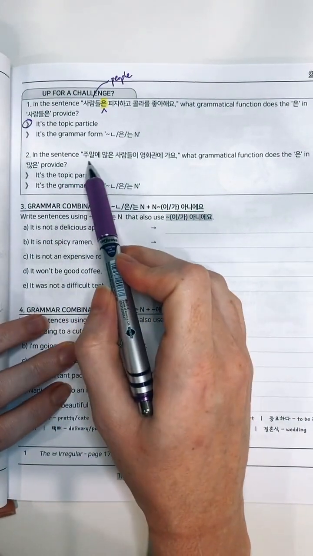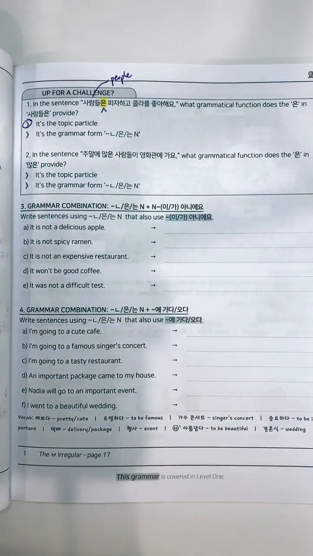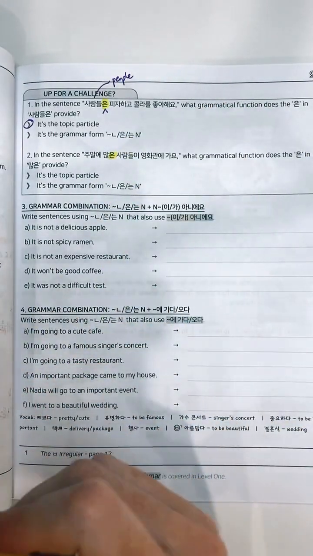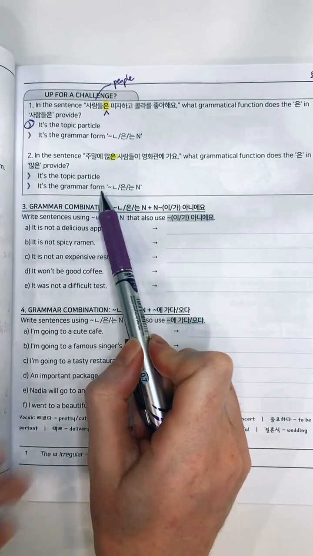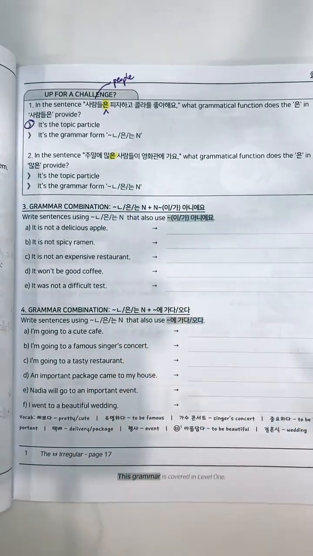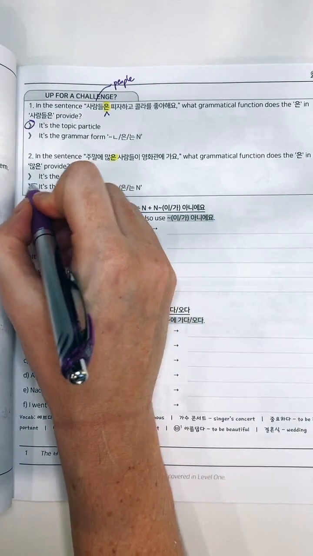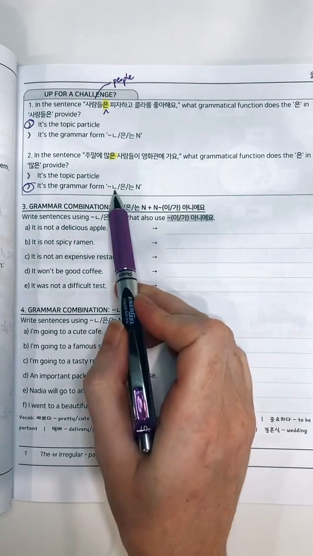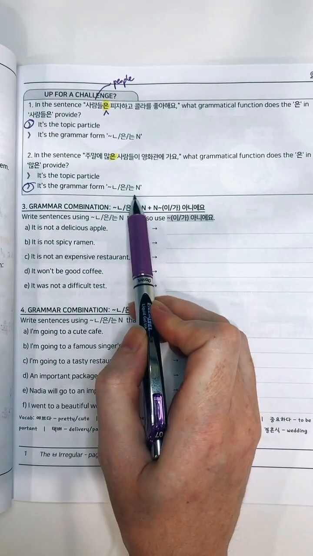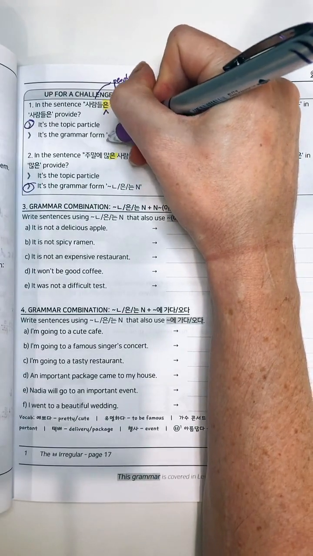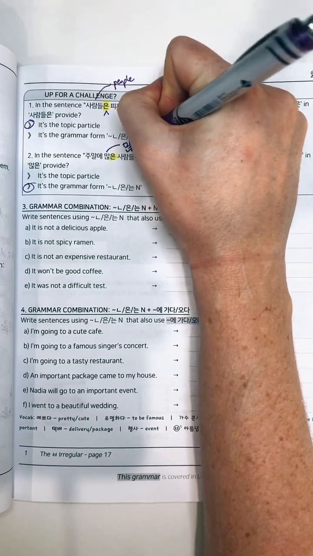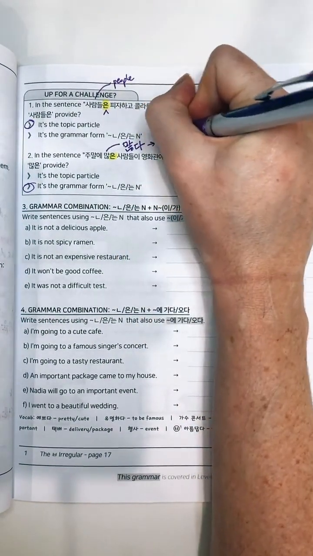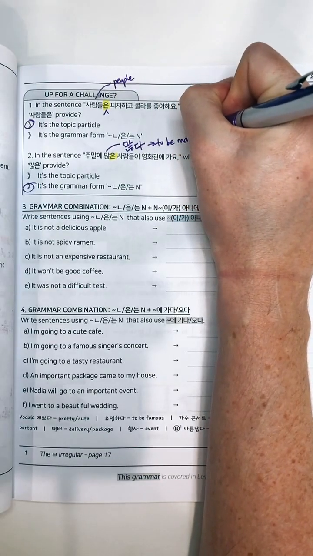What about this one? 주말에 많은 사람들이 영화관에 가요. What is the 은 this time? Is it the topic particle, or is it the grammar form 는, 은, 는 noun? Yes, good job. It is the grammar form in the noun, right? How do we know? You have to look at what it's attached to. You have to be able to figure out that this comes from the verb 많다, which means to be many.